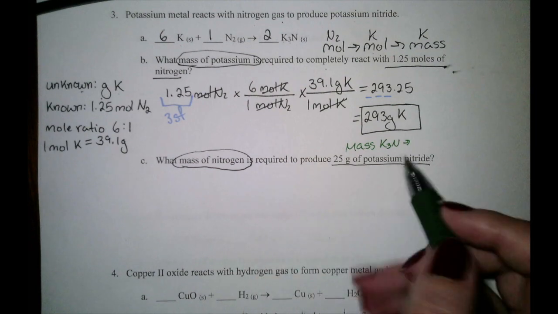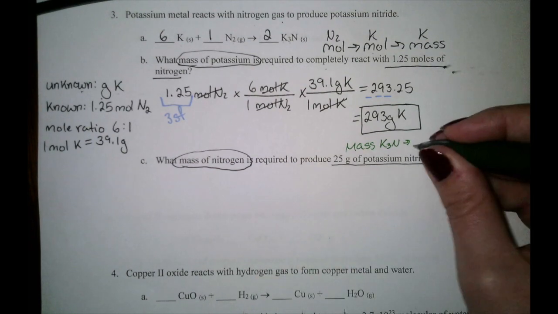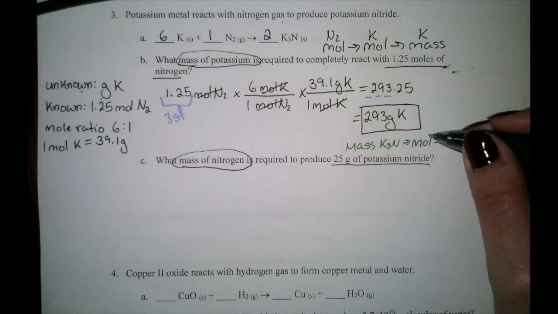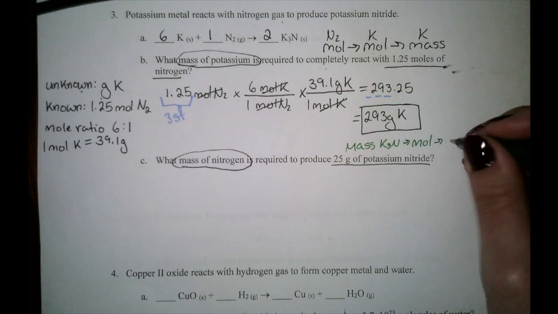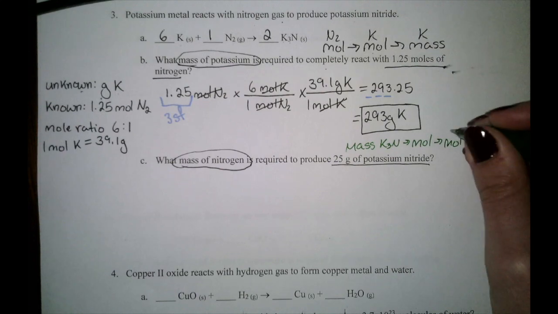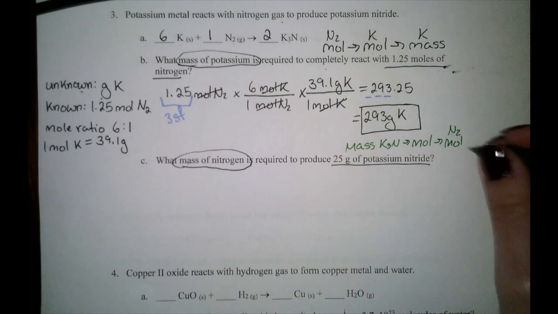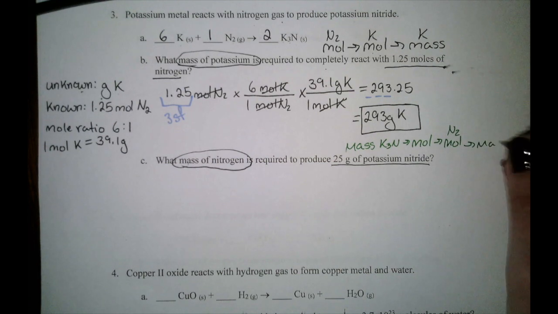Well, again, if we're going from one substance to another, we got to convert to moles. So we're going to need to convert from mass to moles of potassium nitride, and then to moles of nitrogen, but it wants mass, so at the end we need to again convert from moles to mass.